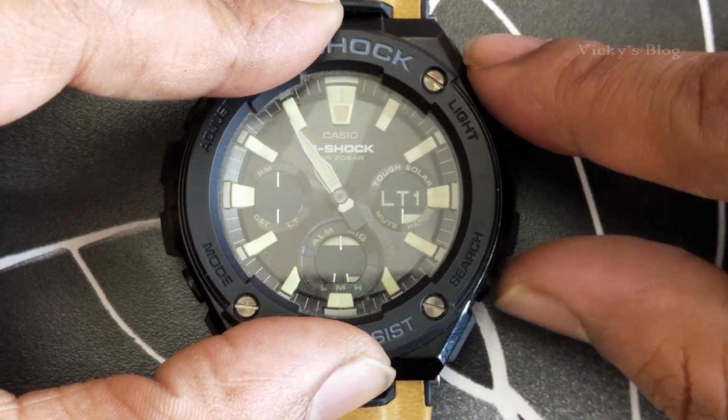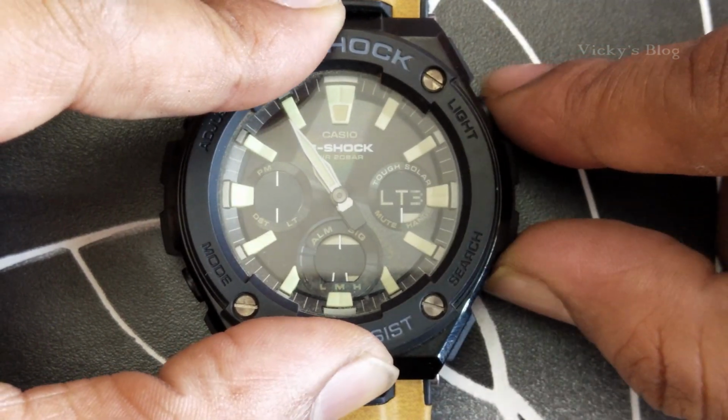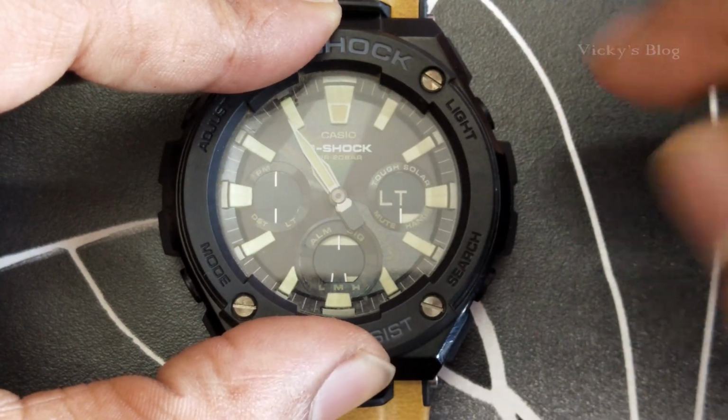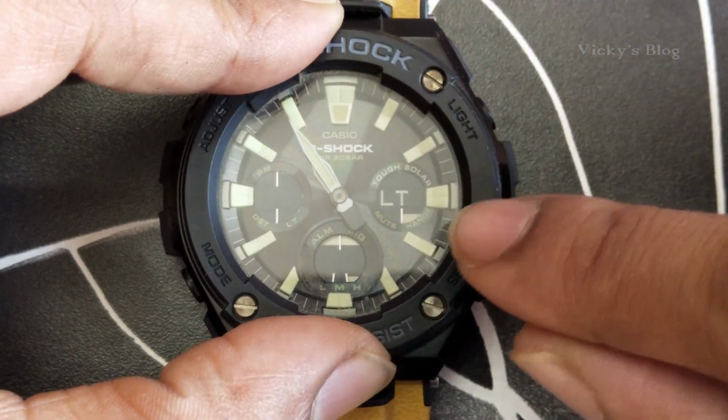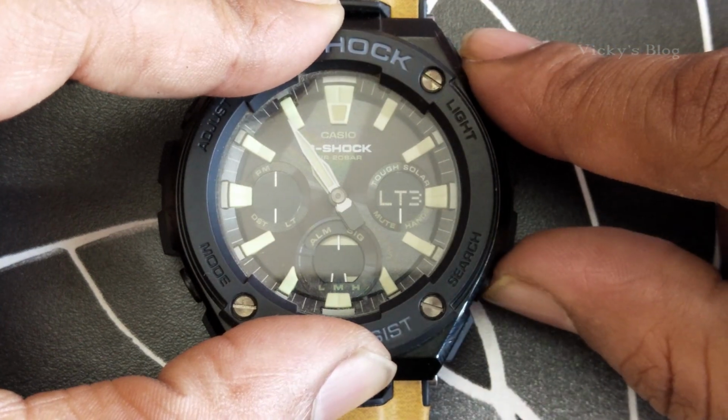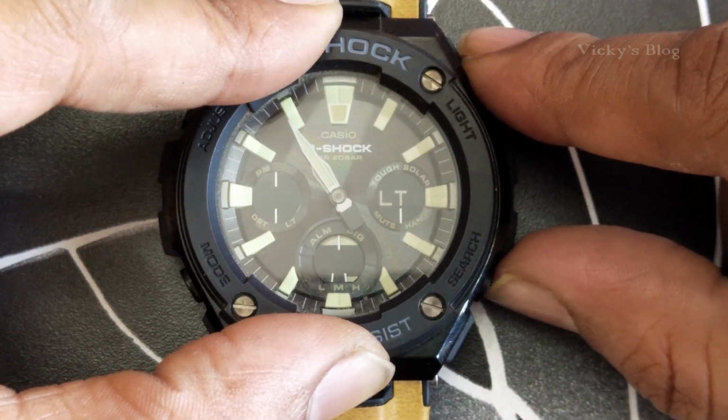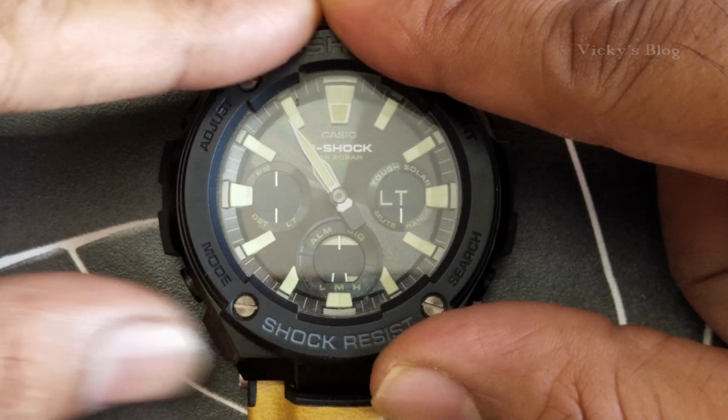LT1, we set the time, that's nothing but local time. LT3 is nothing but the date and month. So I'm just going to keep the date and month here. So just press this LT3.